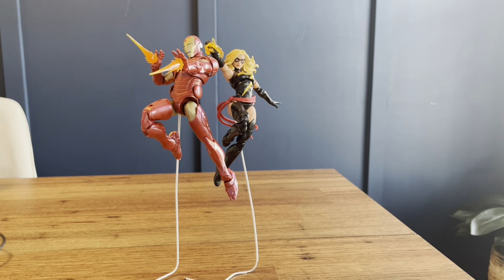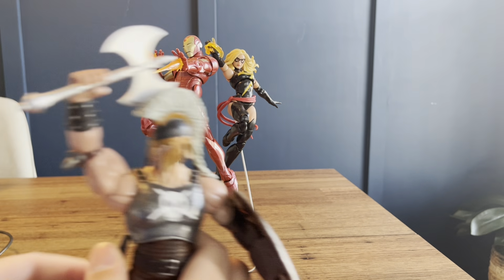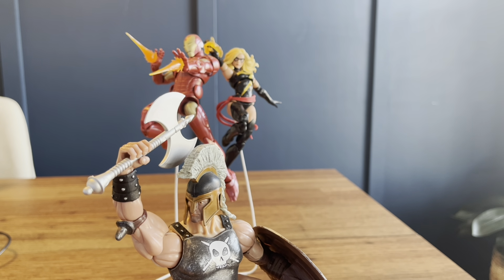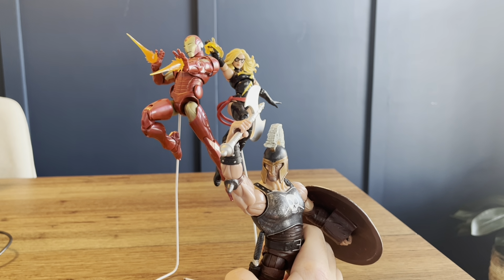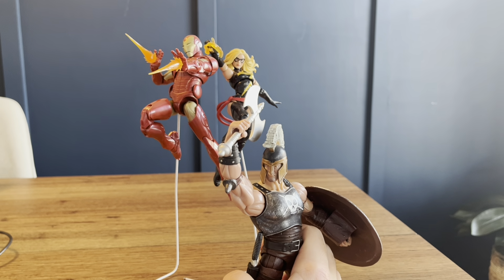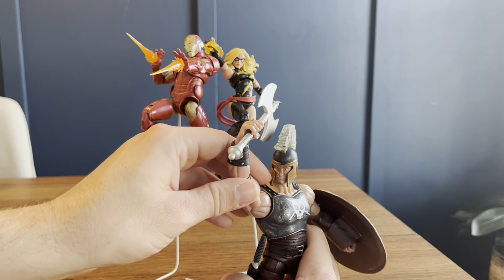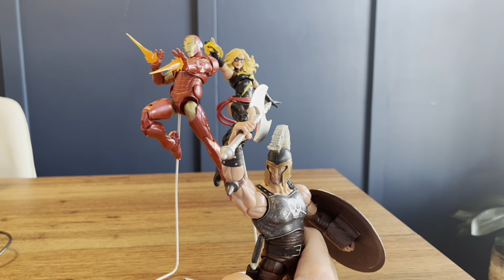Okay, we'll go with it. Aries, okay. Let's see, what does it say for him? Position, front and center, slightly to the right below Warbird, acting as the grounded tank of the group. Pose, left arm raised above his head, gripping his axe tightly, like he's preparing to swing downward.